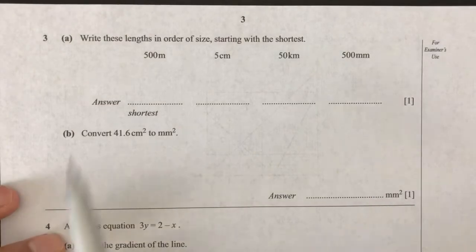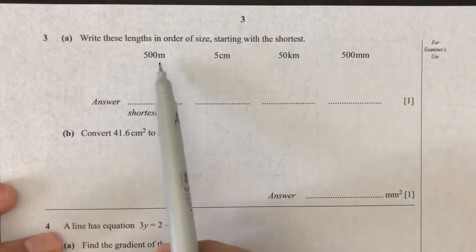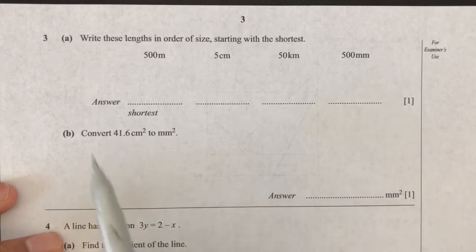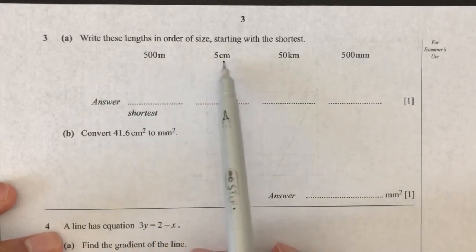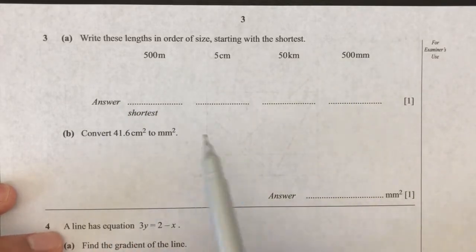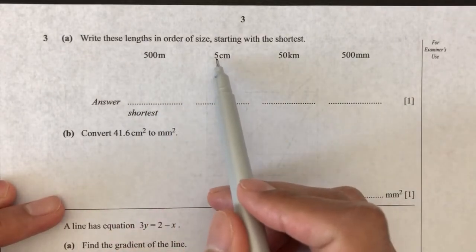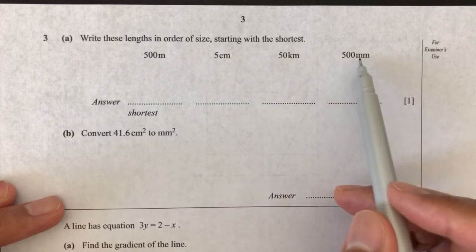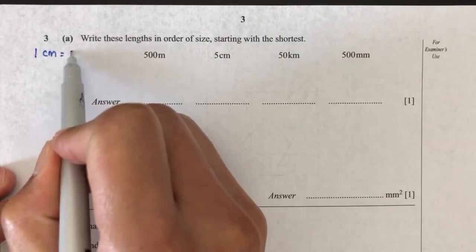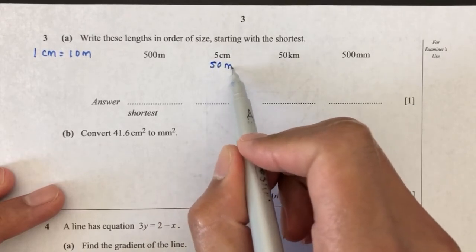Question number 3, part A. Write these lengths in order of size, starting with the shortest. As we can see, the units are all different, so we cannot compare them directly. One thing we can do is first change the units so they become the same, and we can compare the numbers in front of the units. So let's change all the units to millimeters. 5 centimeters is how many millimeters? We know 1 centimeter is 10 millimeters, so 5 centimeters will be 50 millimeters.